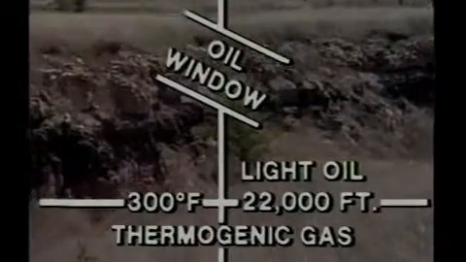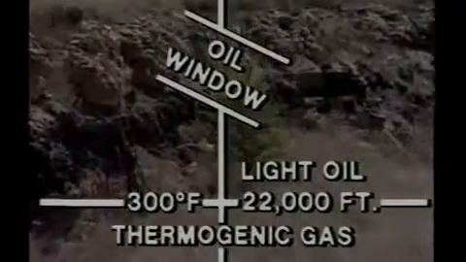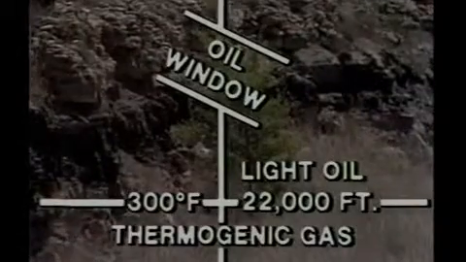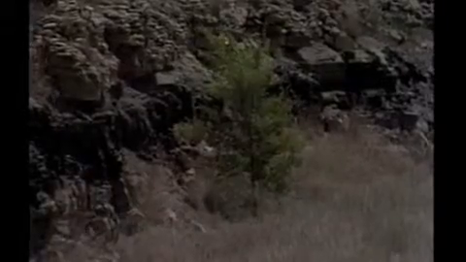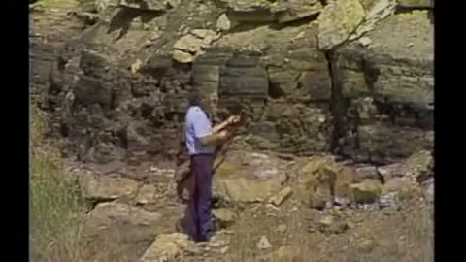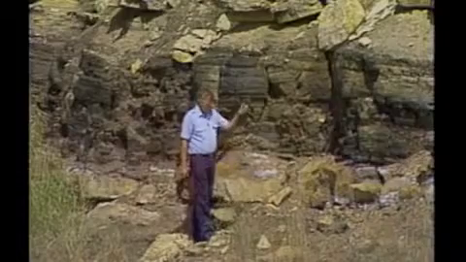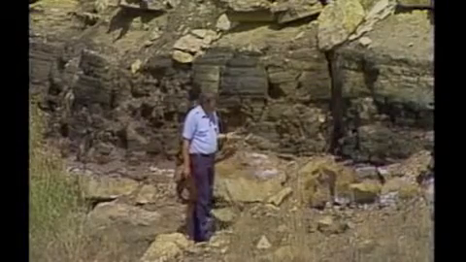This is called the oil window. Below 300 degrees Fahrenheit, the oil is broken down into gas, and oil cannot occur below 300 degrees Fahrenheit. This black shale is thought to be the source rock for much of our gas and oil.